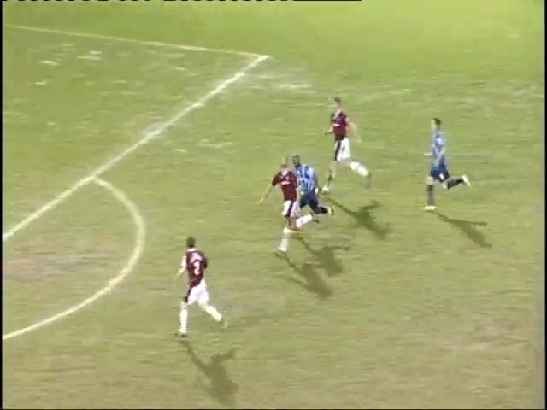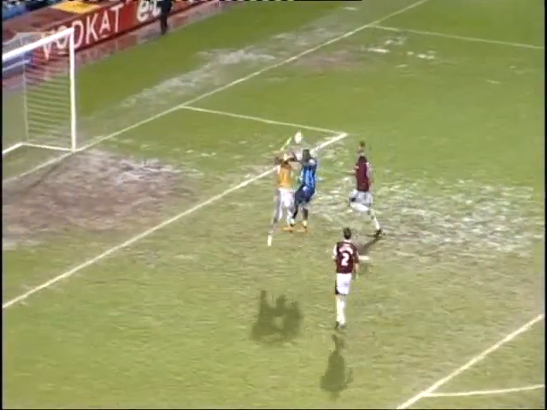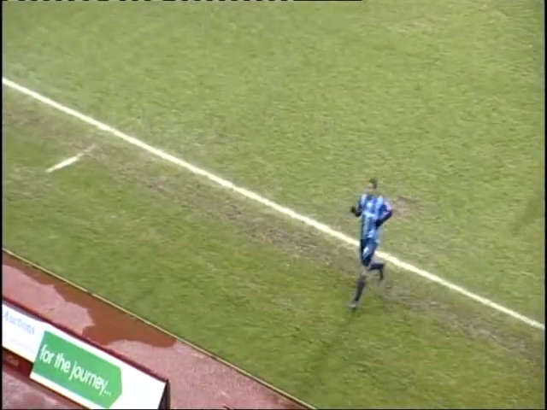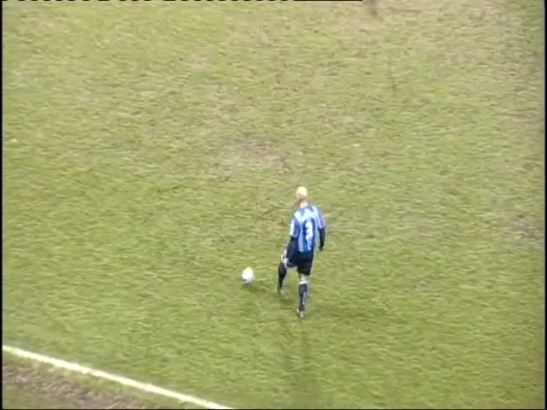Big kick, and that's a problem here. And Király needs to collect this. We jumped into him there, Lita, for me. Surely that's an infringement. Nothing given. Lita looked to jump into Király there. And Phil Joslin was some distance away from the incident and didn't give it.